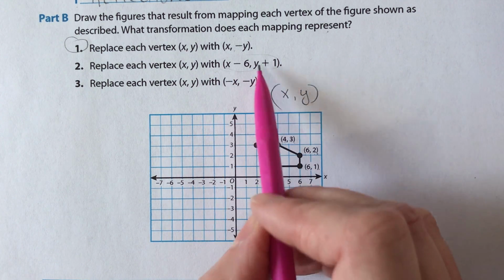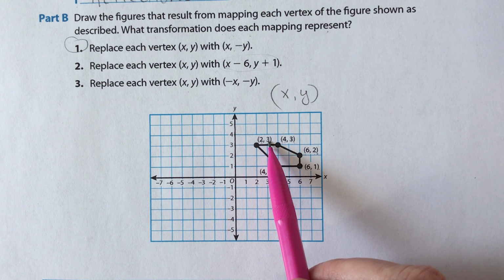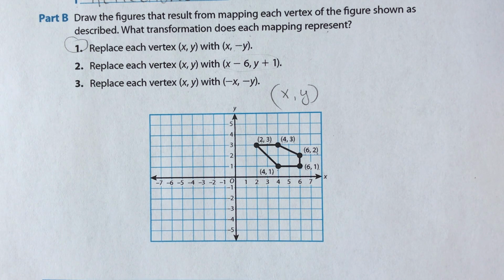It's this one that's a little time consuming. So they want you to take X and subtract 6. So what's 2 minus 6? Negative 4. And then they want you to add 1 to Y. 3 plus 1 is 4. So this can take some time to redo each set.